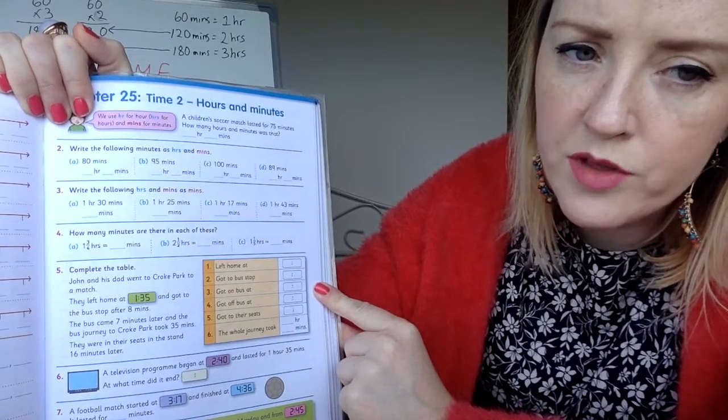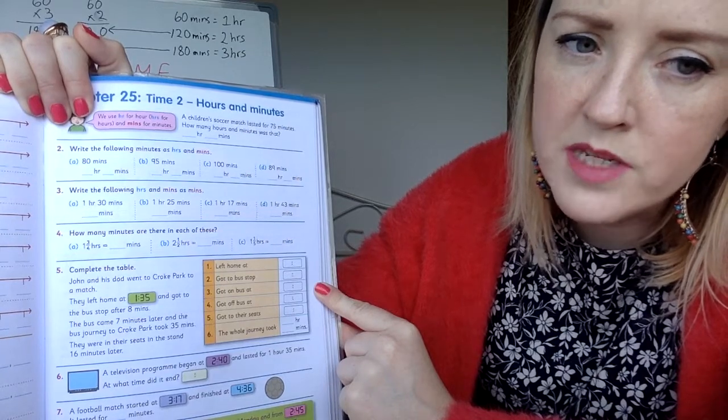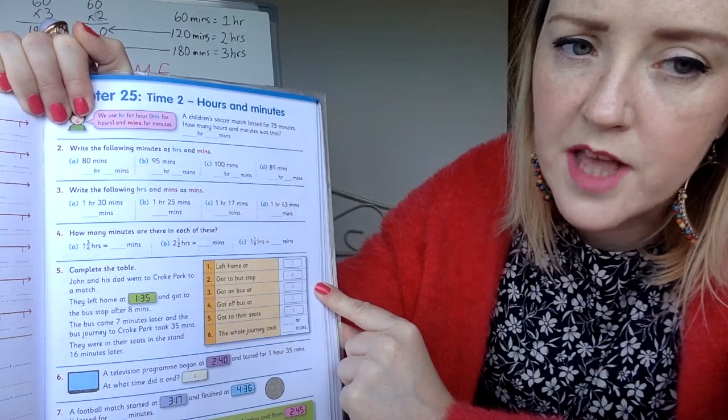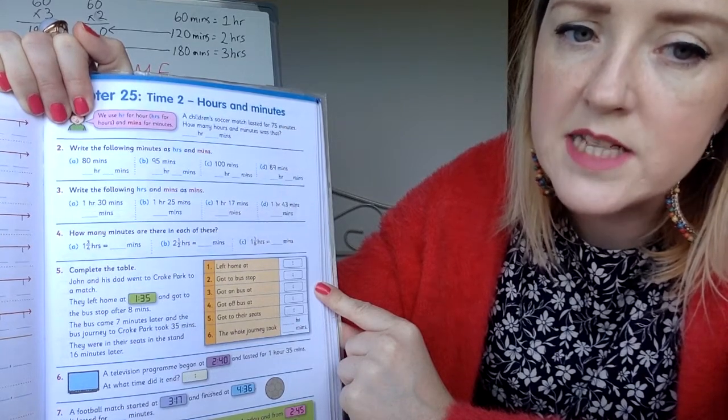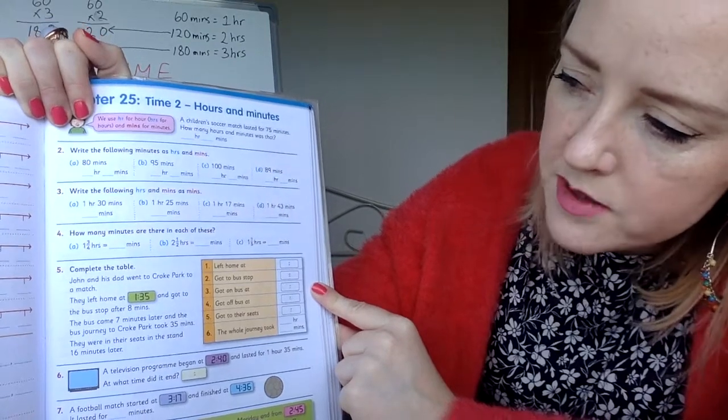They left home at 1:35 and got to the bus stop after 8 minutes. The bus came 7 minutes later and the bus journey to Croke Park took 35 minutes. They were in their seats in the stand 16 minutes later. So John went to the match with his dad.